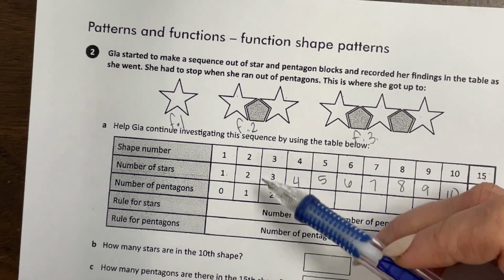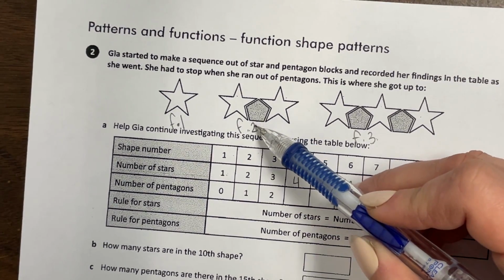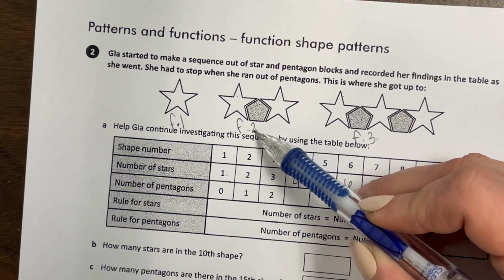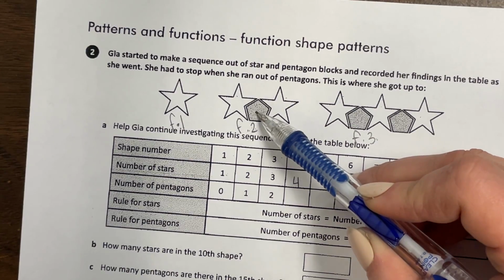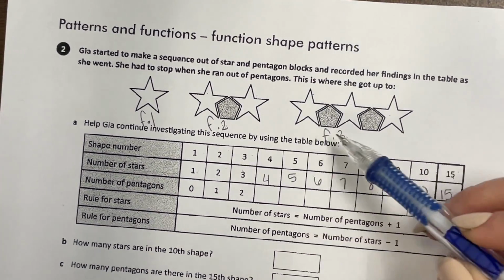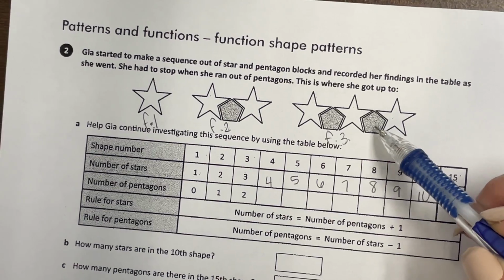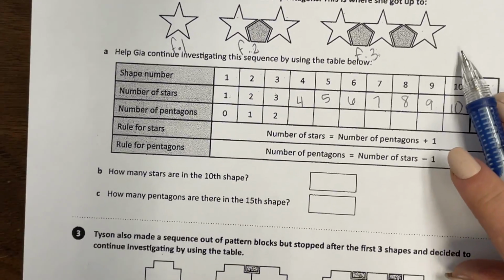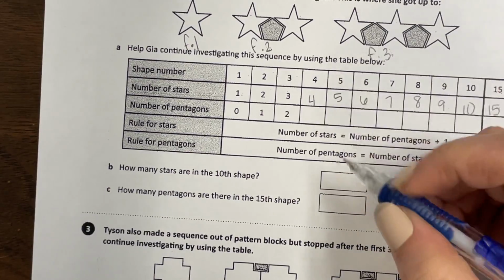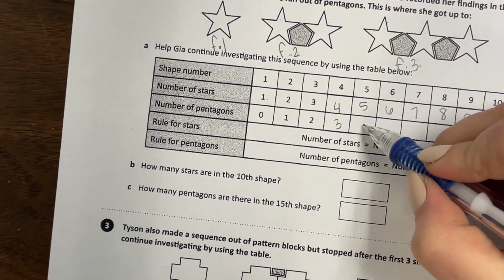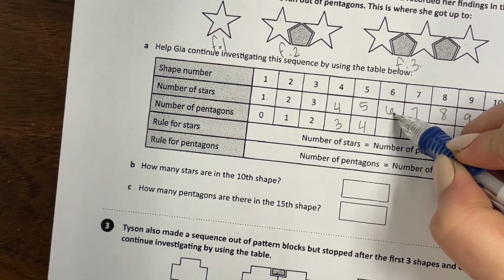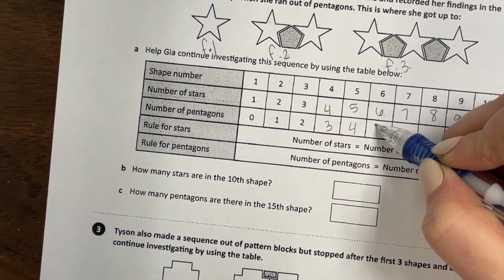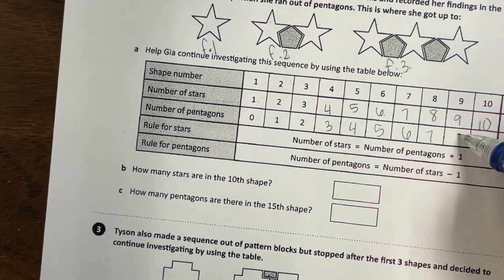All right, so then looking at pentagon, it always looks like we have 1 less than the figure number. So figure number 2 only has 1 pentagon. Figure 3 has 2, so it's always increasing by 1, but it's 1 less than the figure number. And we can see that here as well. So increasing by 1, but always 1 less than the figure number or also the star number. So 1 less than 15 would be 14.